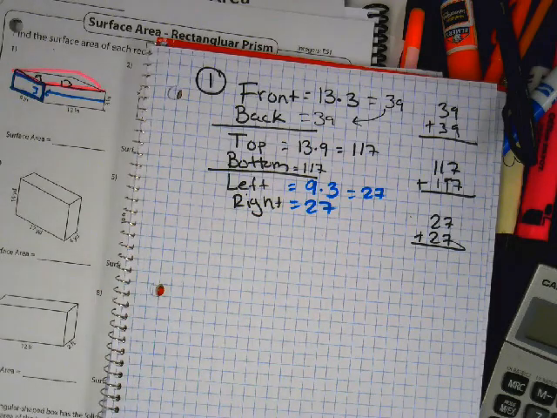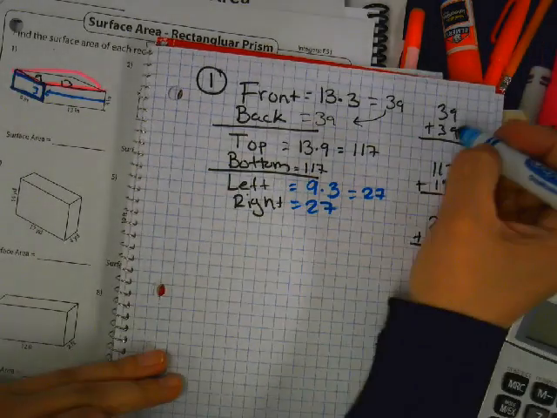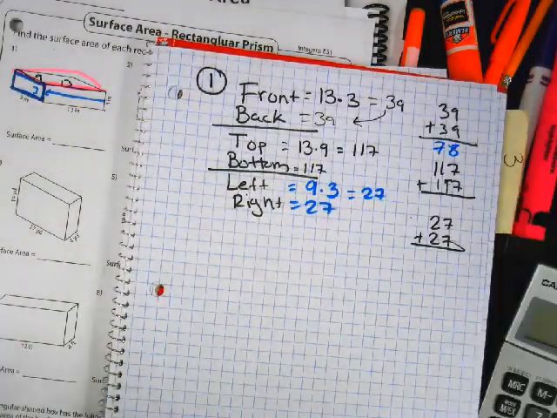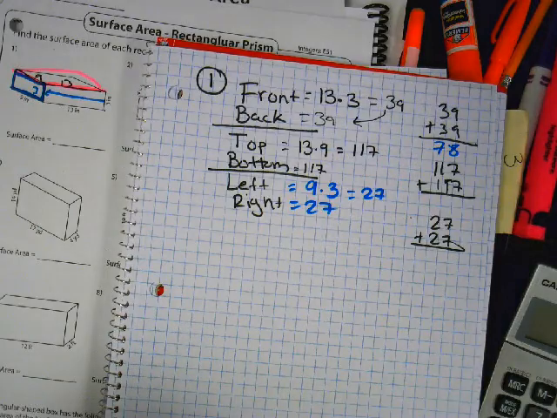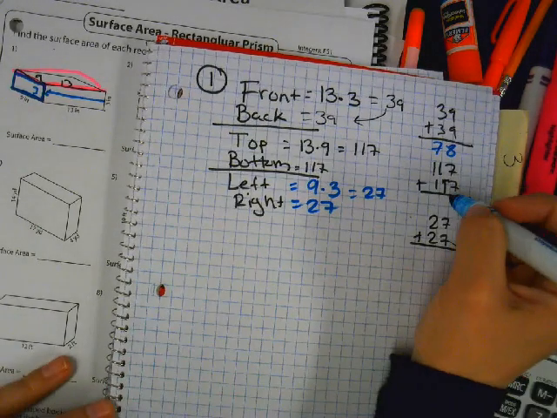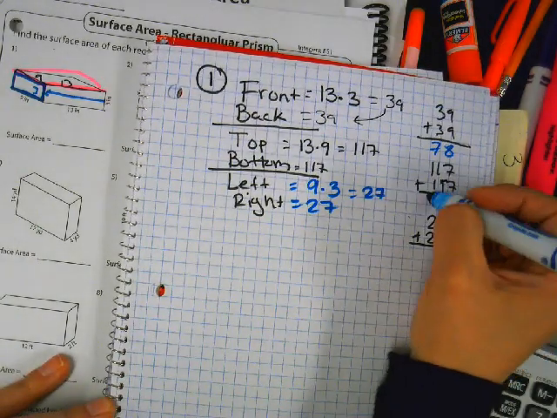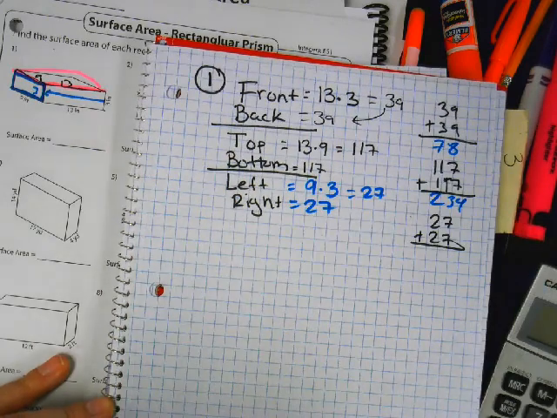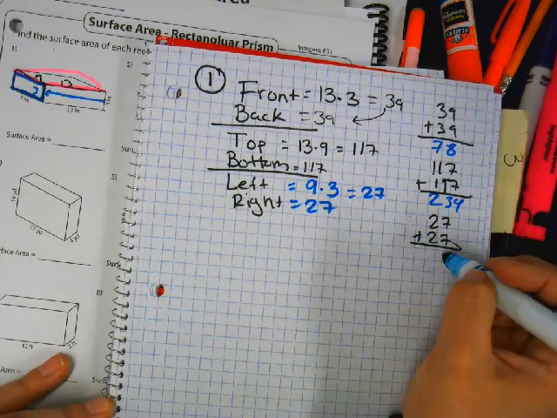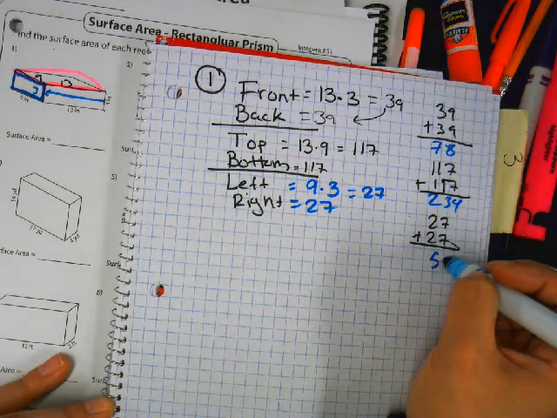What's 39 plus 39? Okay, so check your math. Did you get 78? You can use a calculator. What's 117 plus 117? 234. Right? And 27 plus 27? 54. All right.